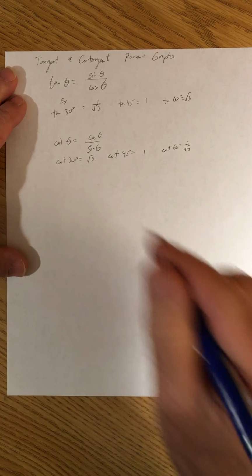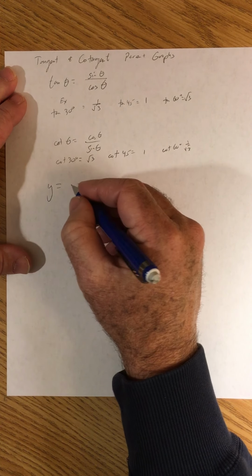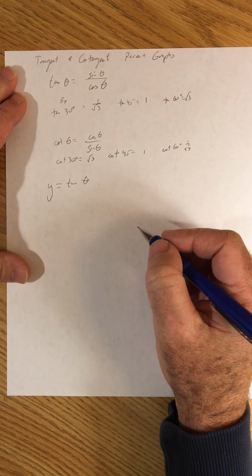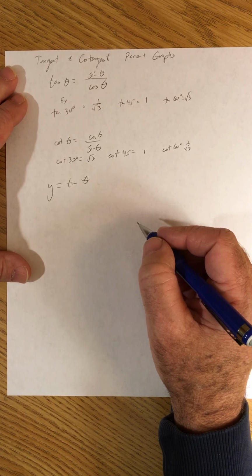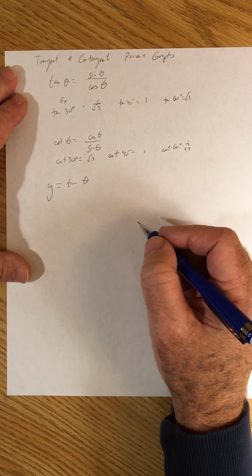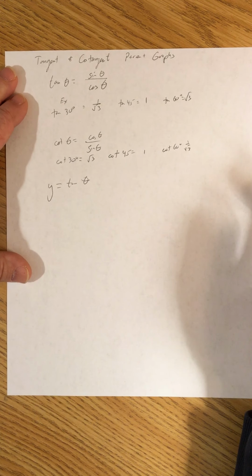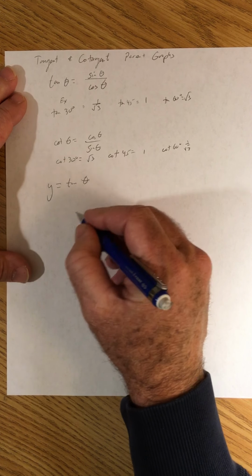Okay, so the graph y is equal to tan theta. Now, I don't have you make a table here, but it's not bad to make a table, like we made a table of sine and cosine. We don't have to make a table here, but let's just take a sketch of this.